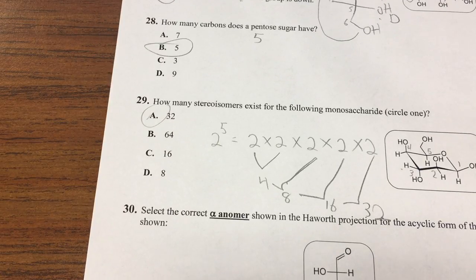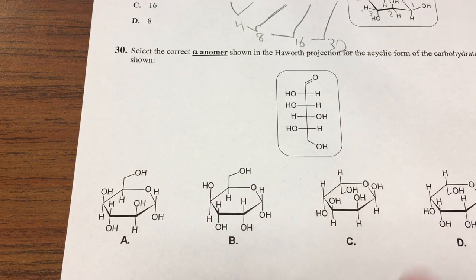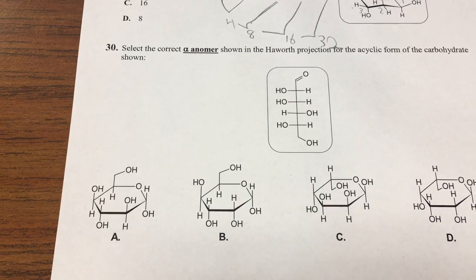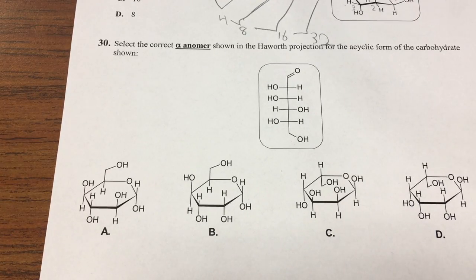Okay, that one had a lot of stereocenters in there. Okay, the last one here, now this is asking you to correctly make a Haworth projection here for number 30.